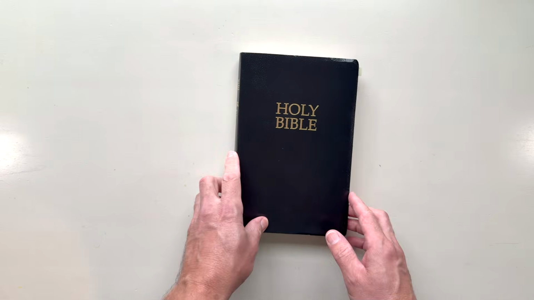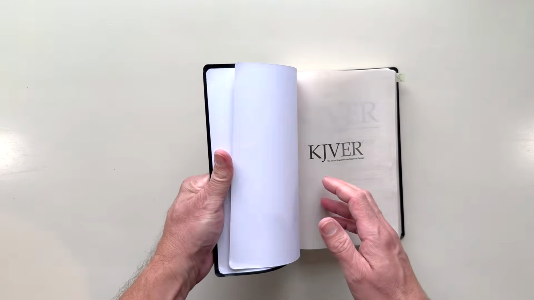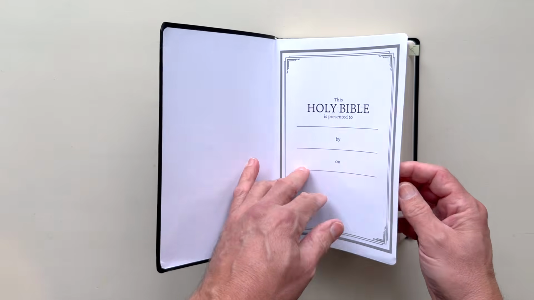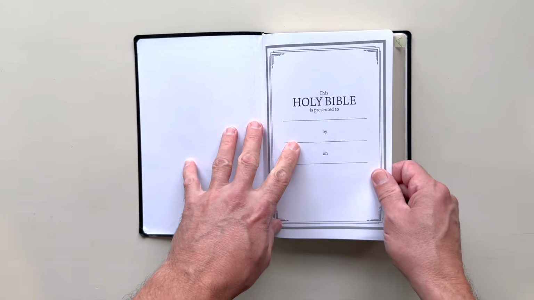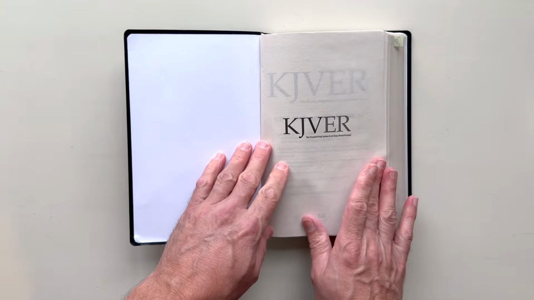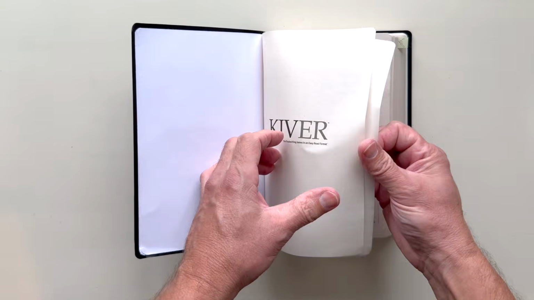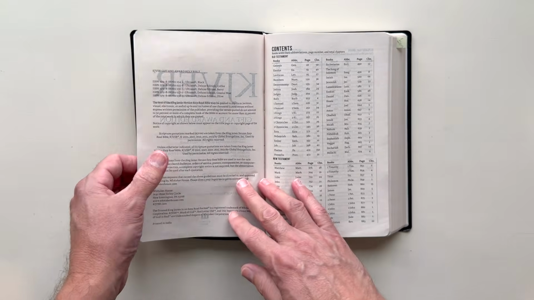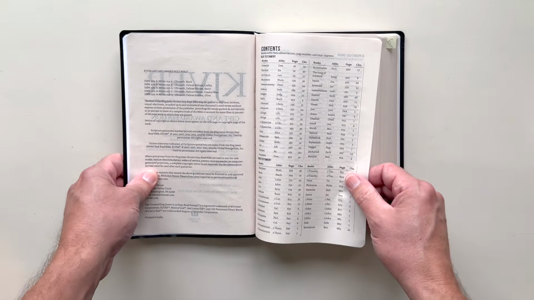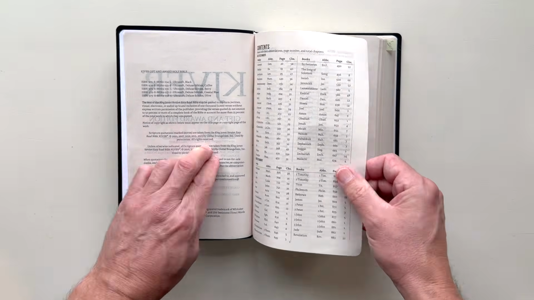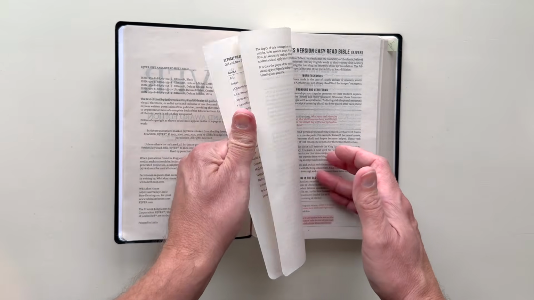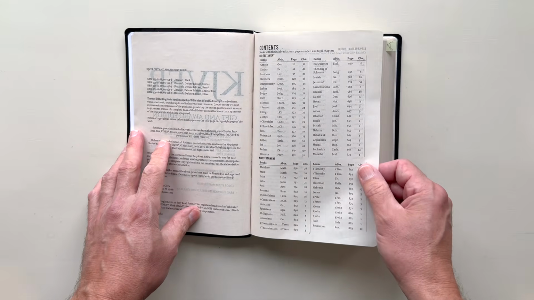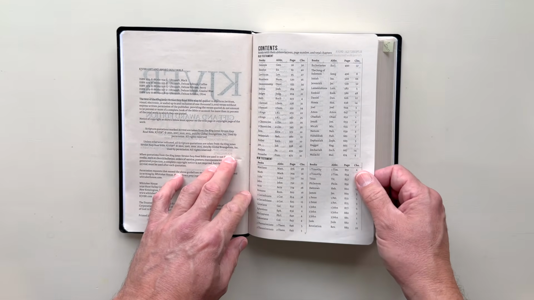All right, let's go to the inside of this. So the cover is really stiff. I can hear some things cracking there, but the presentation page is a thick presentation page. And this paper, you can probably see it now, is like newspaper, or a recycled kind of newspaper. I don't even know what this is, but it's not great paper.